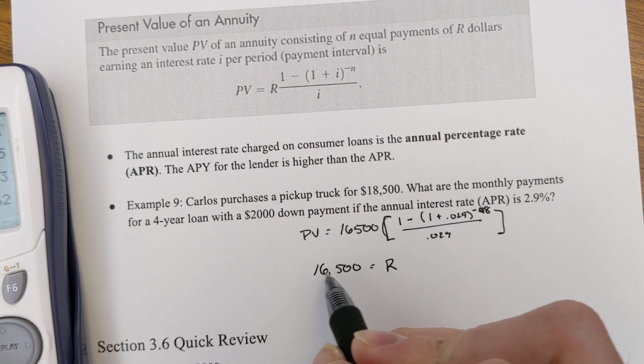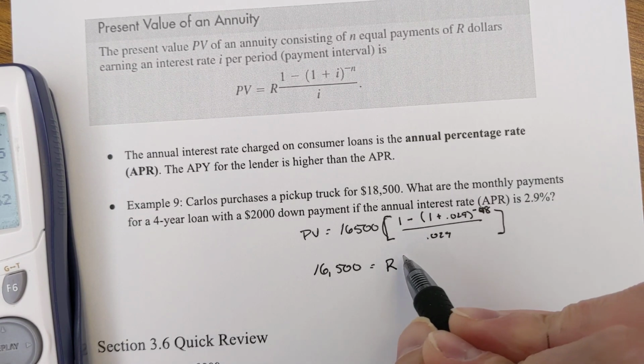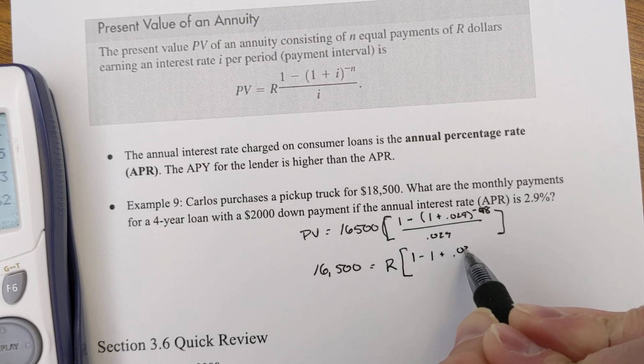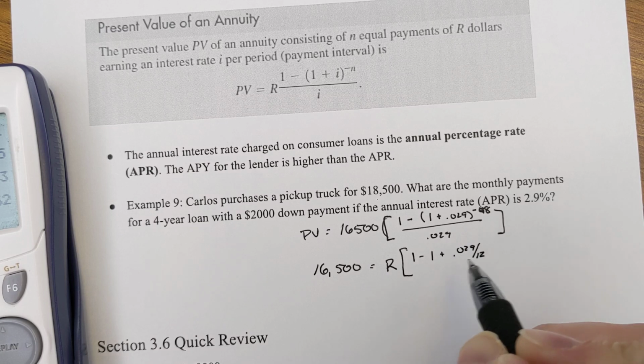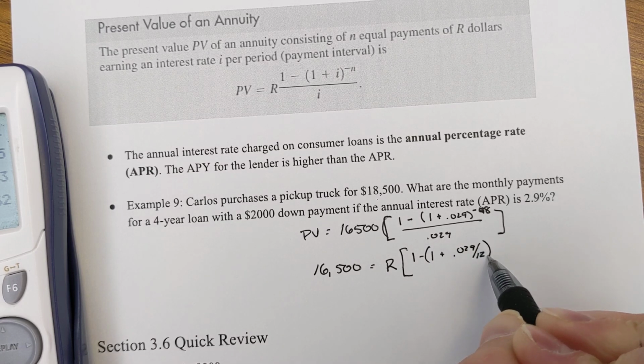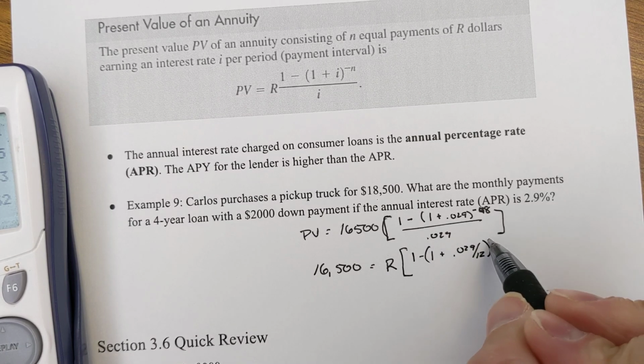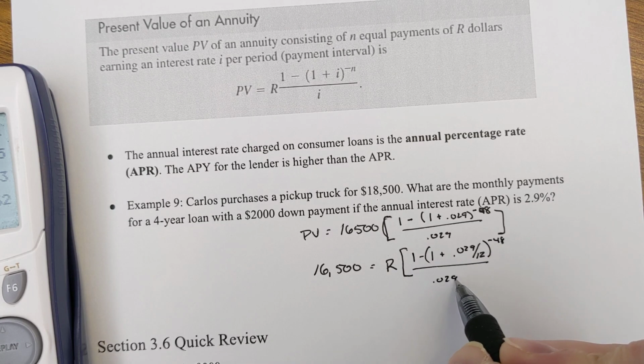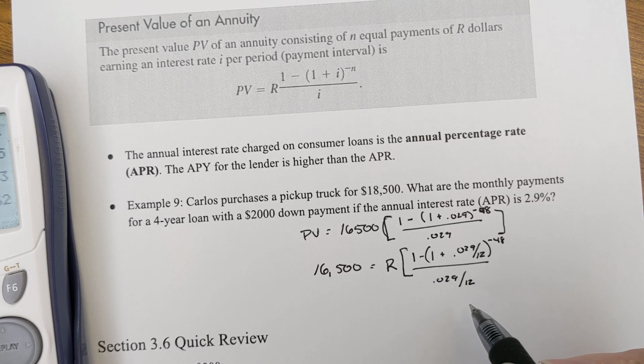I wanted the present value to be the total. R is what I need to pay. So it's going to be 1 minus 1 plus 0.029 over 12, since I'm making 12 payments a year, raised to the negative 48th, because I'm making 48 payments total, divided by 0.029 over 12.